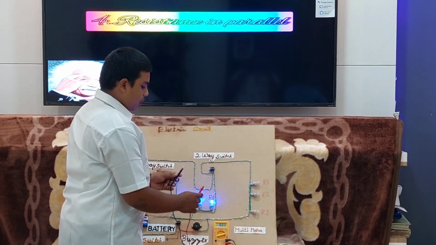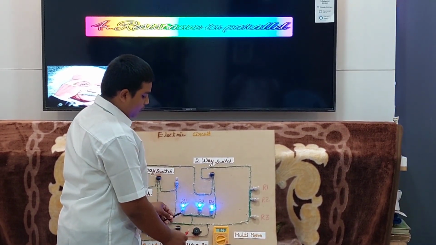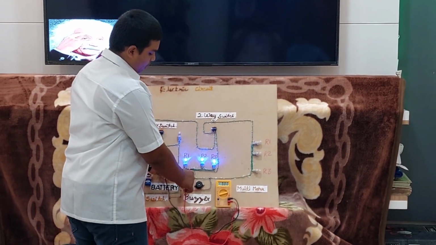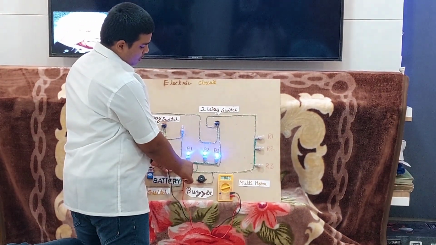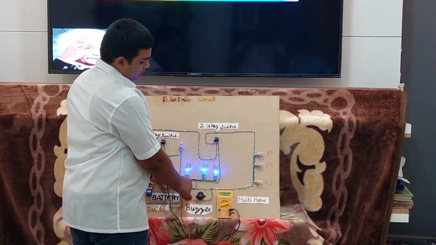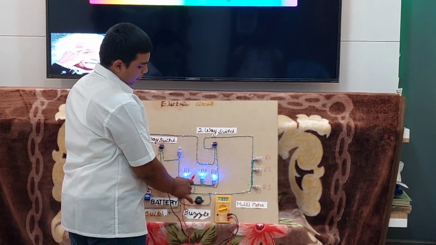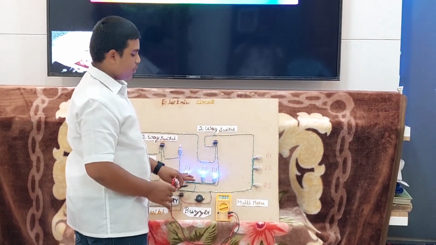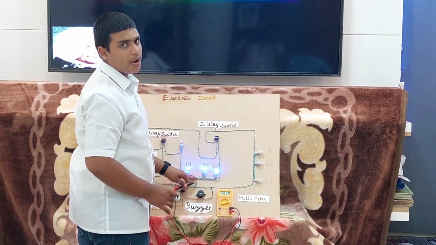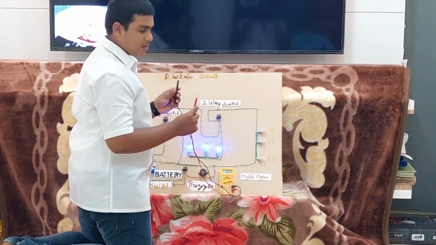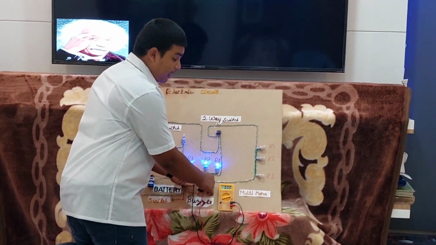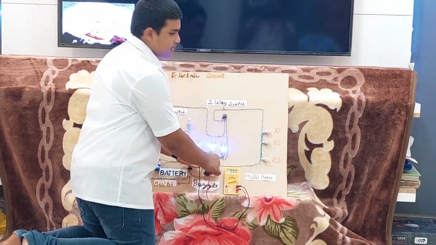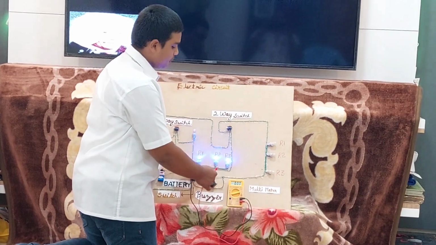For R1, I am keeping the negative wire here and the positive here. I am getting 1.5 for R1. Let me check for R2. For R2 I am getting 0.5.